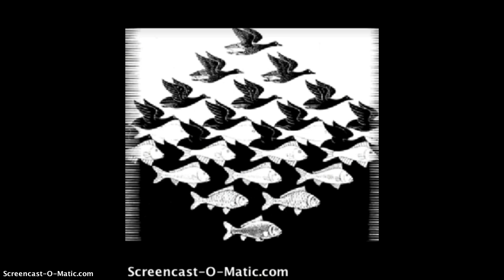Escher is most famous for his so-called impossible constructions. He creates an optical illusion within his work and creating a metamorphosis between subjects. In this example, he begins at the top with the black birds representing the positive space and the white area the negative space. As we move down, the white fish become the positive space and the black area becomes the negative space.